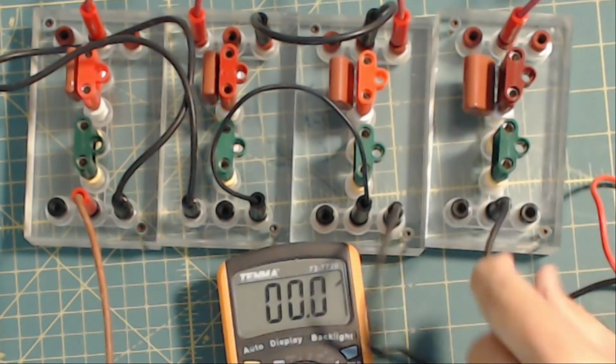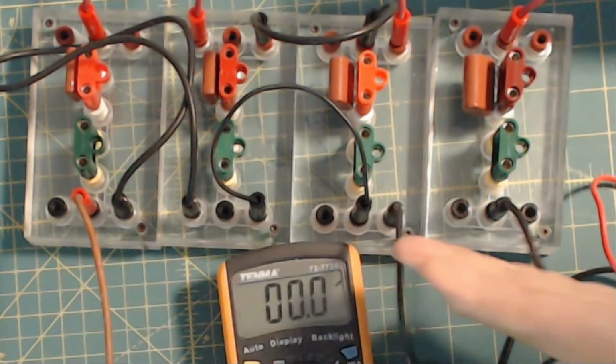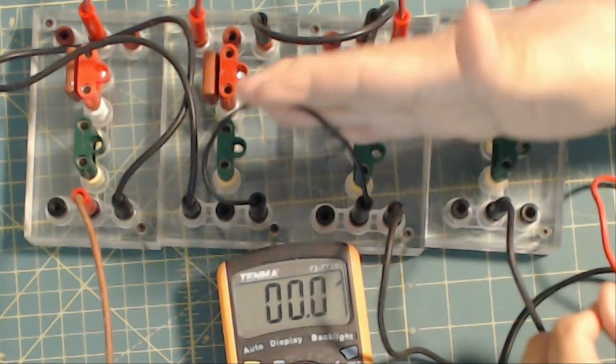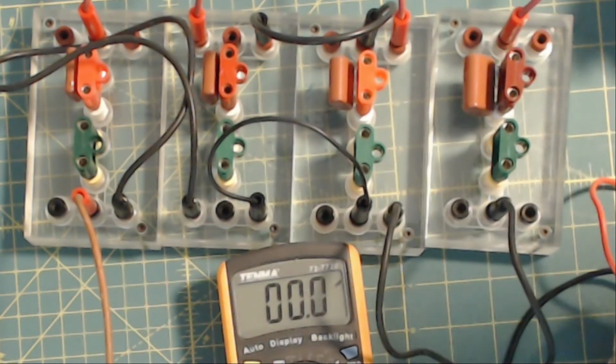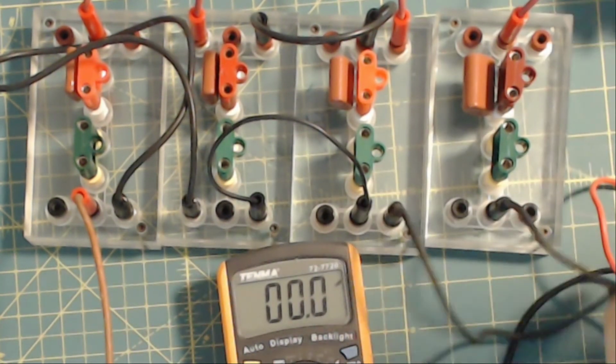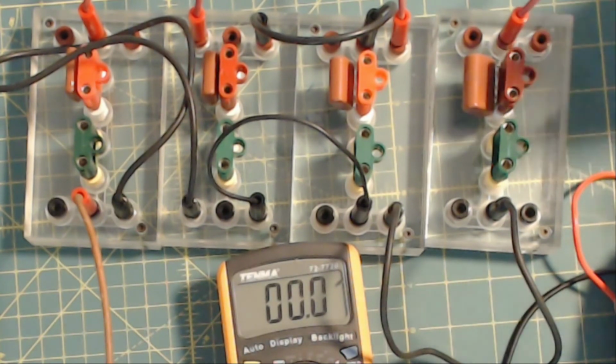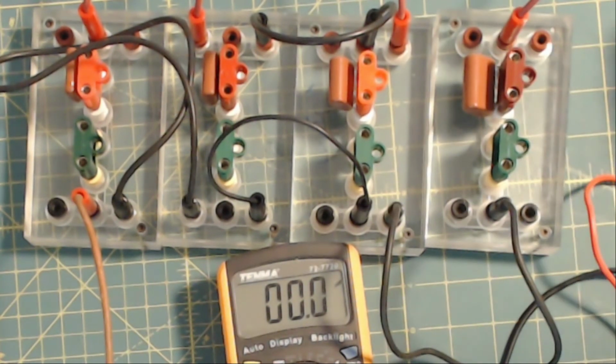And there we have it. We have all of the connections on either side of the capacitors connecting all together with a junction on each side. So that is C1, C2, C3, C4 in parallel.